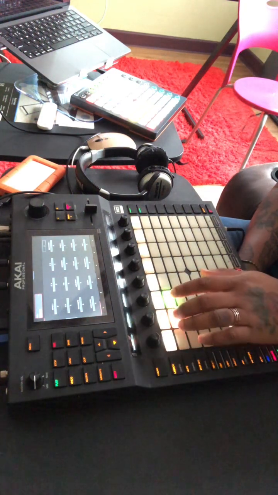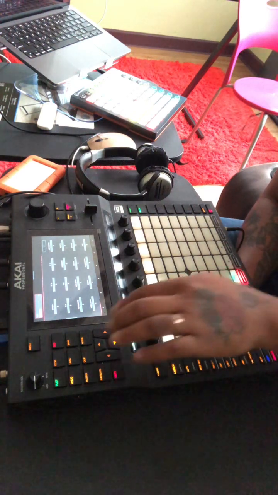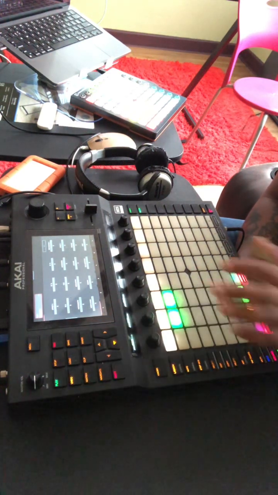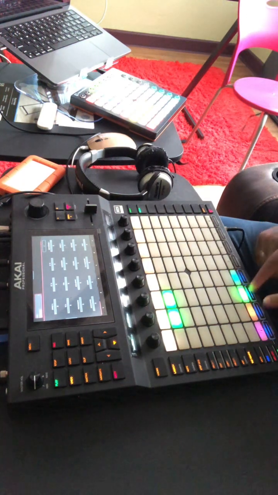Now let's get the chords so you can hear. Same thing, if I hit the audio track, solo it, no sound. The MIDI tracks, same thing.